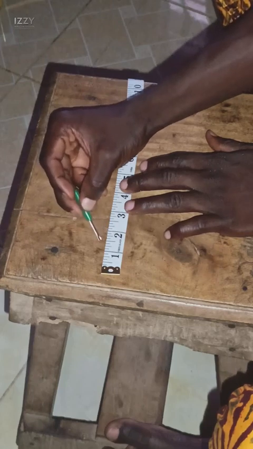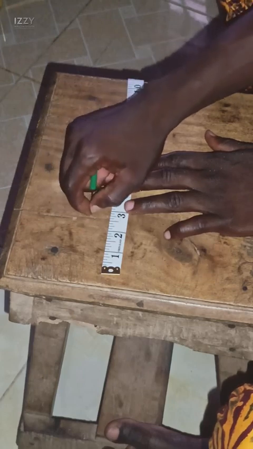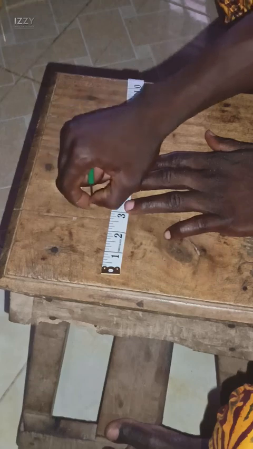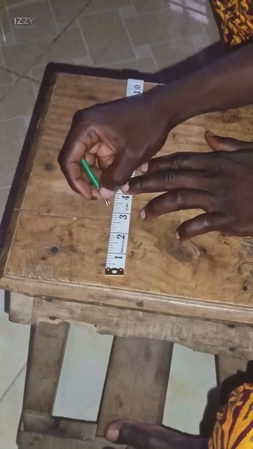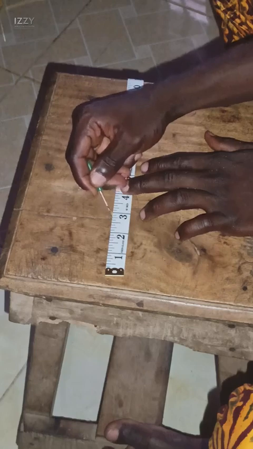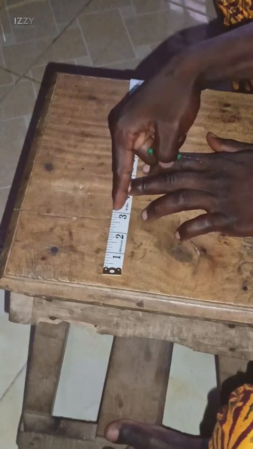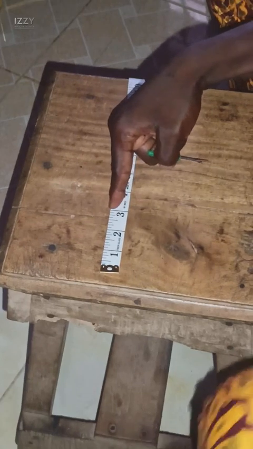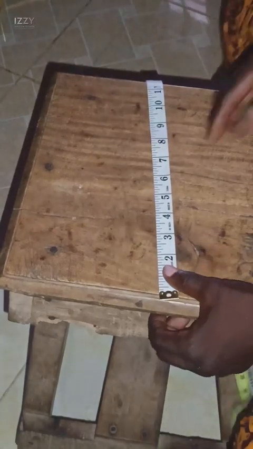So this 8, the gap between 1 and 2 is 8. That is why it is called 8 gapping calibration or 8 spacing calibration. So if you count this one as well, 2 to 3 is still the same thing. After 2, 1, 2, 3, 4, 5, 6, 7, 8 is the same thing.